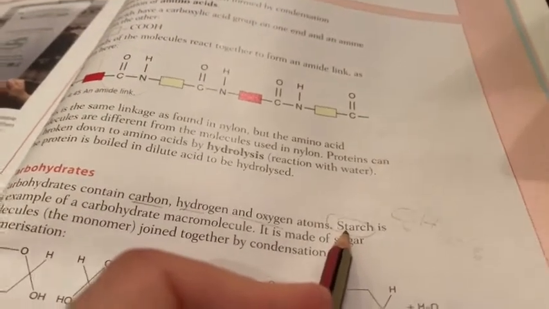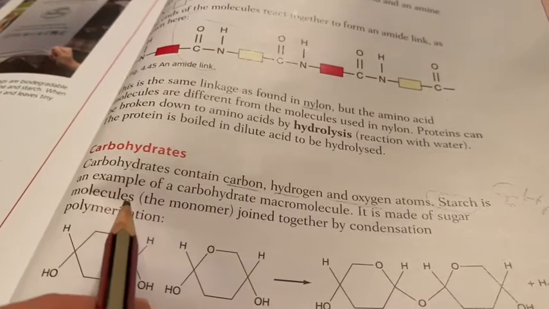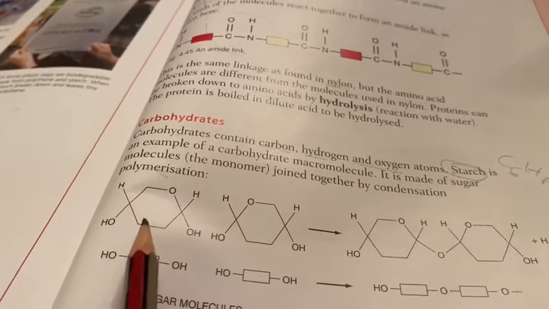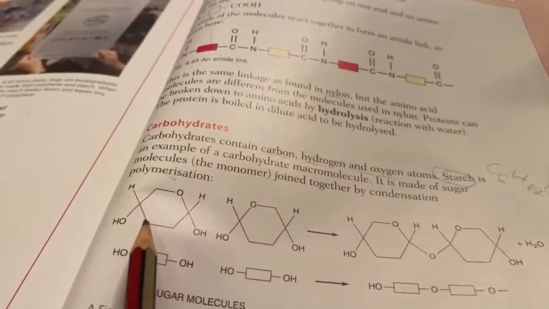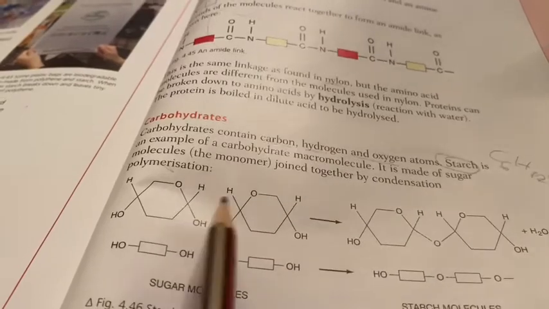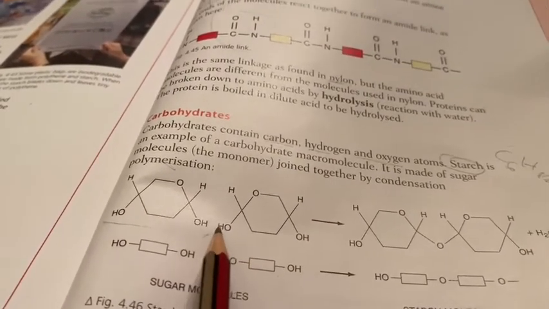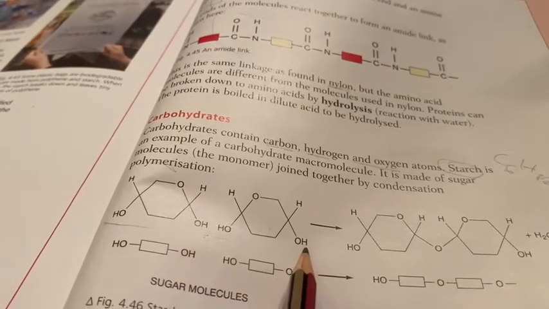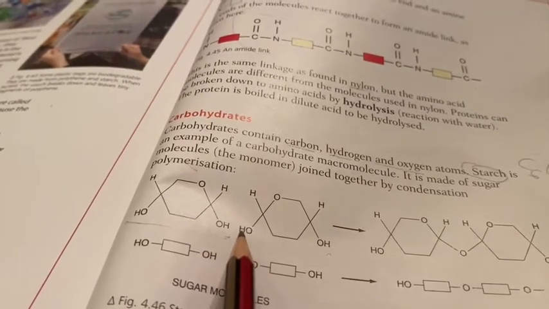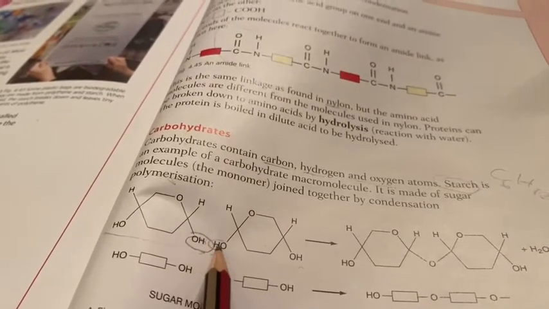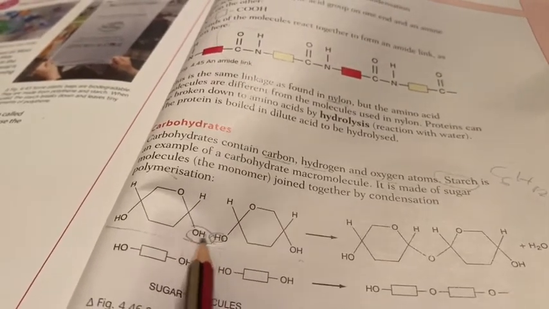Starch also is a natural polymer. How is it made? It is made up from a monomer. These monomers are small sugars. This one is a sugar and another sugar. Now, when they react together, they will eliminate OH from here and hydrogen from here. They will eliminate water.